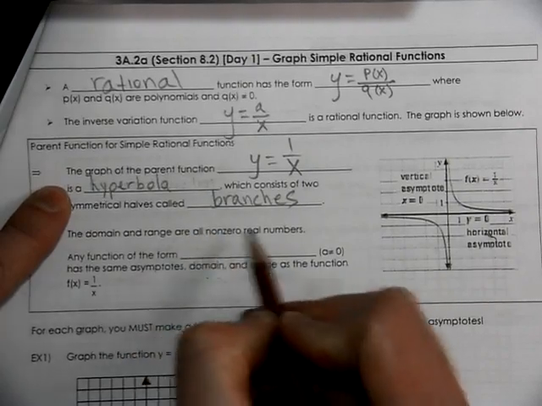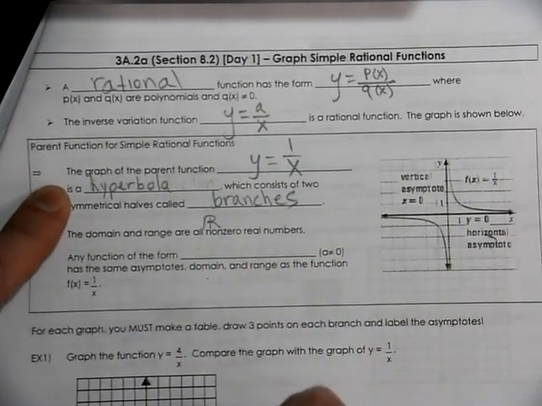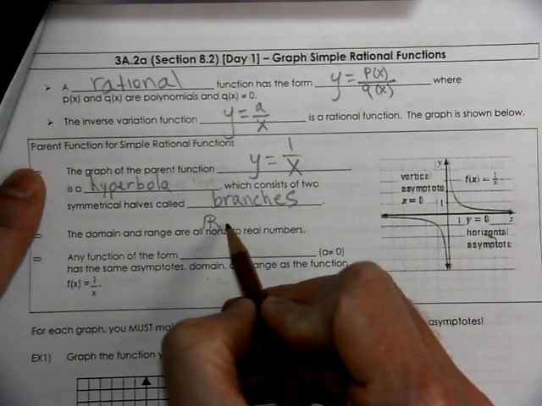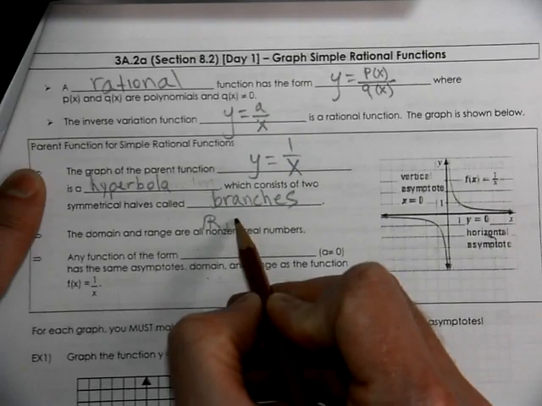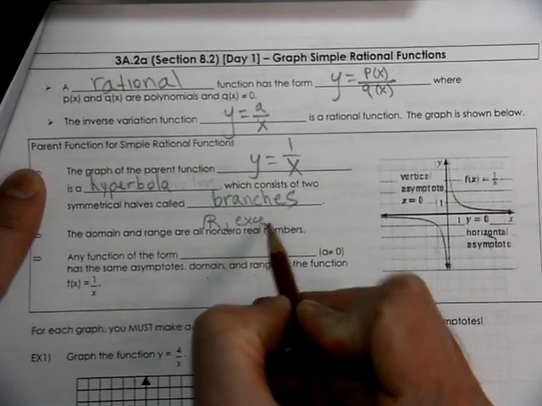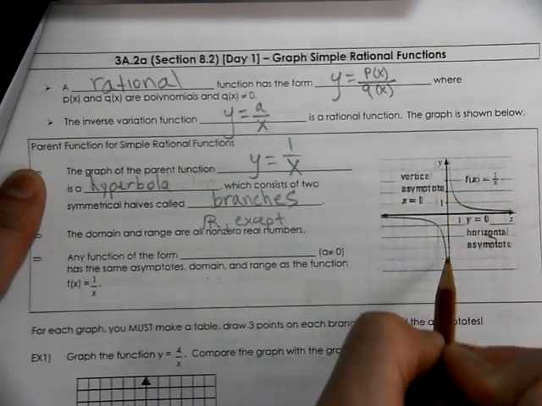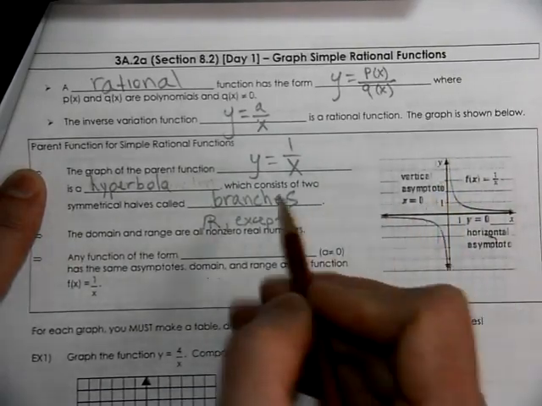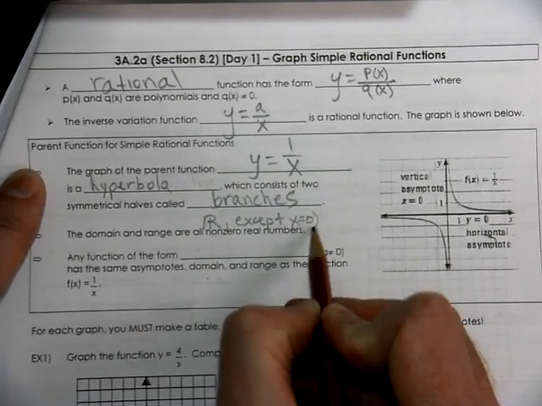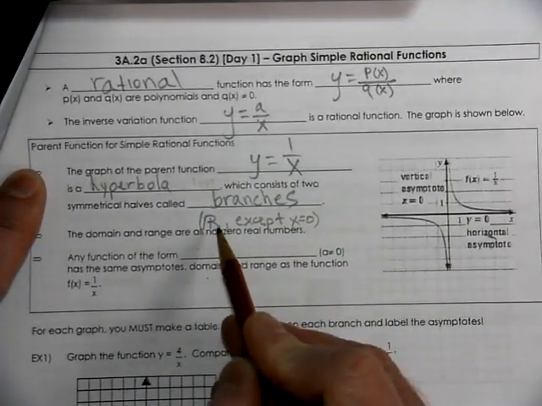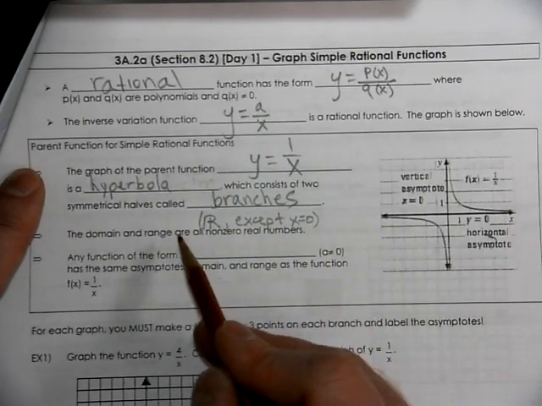So we're going to say all real numbers, that's our little abbreviation for all real numbers, except, when we talk about the domain, x equals 0. Or we're going to say all real numbers except y equals 0 for the range.